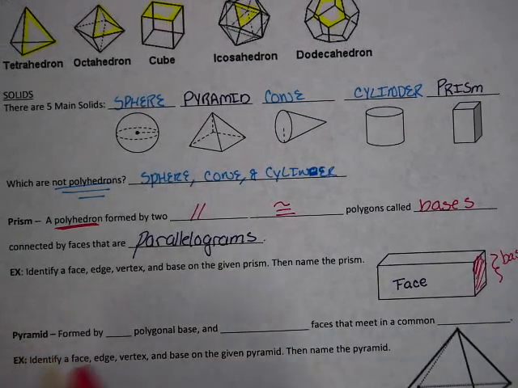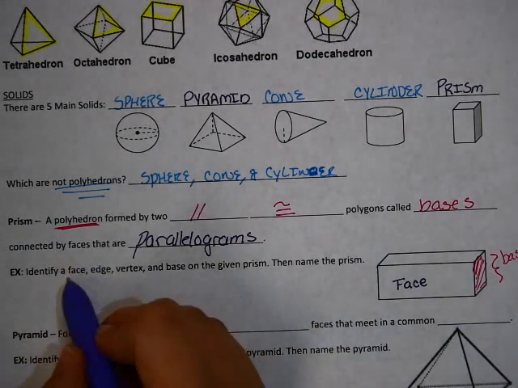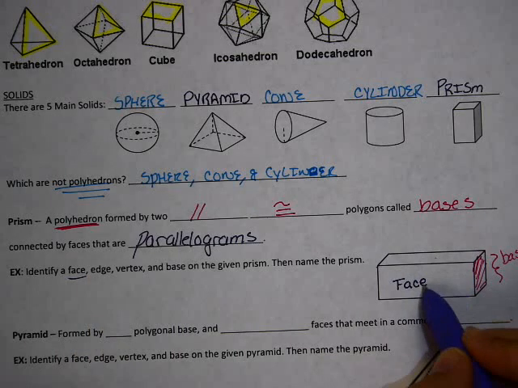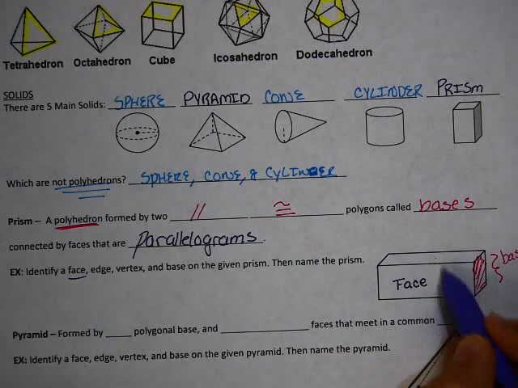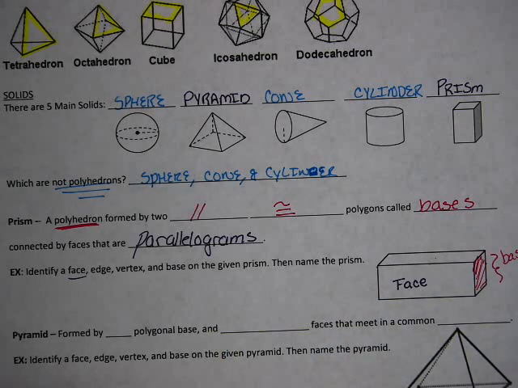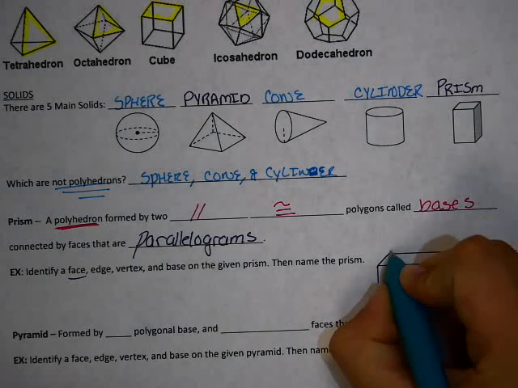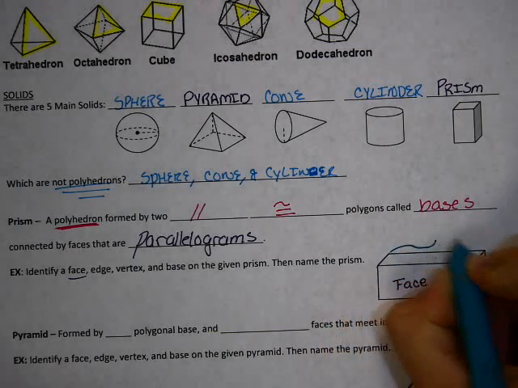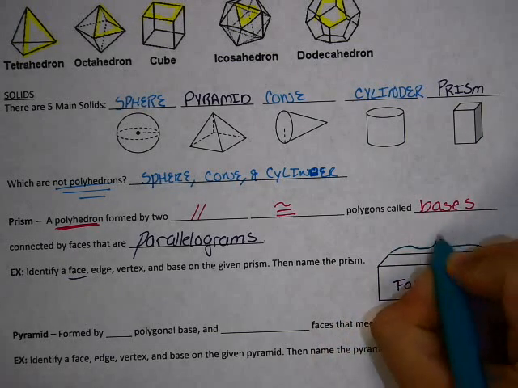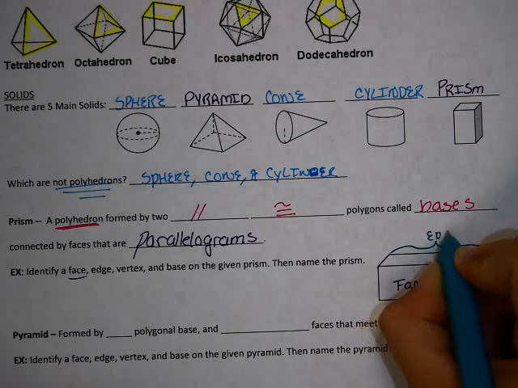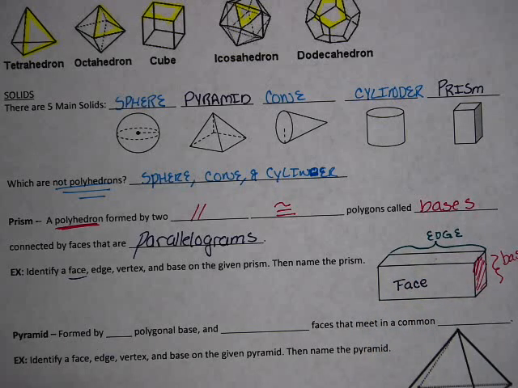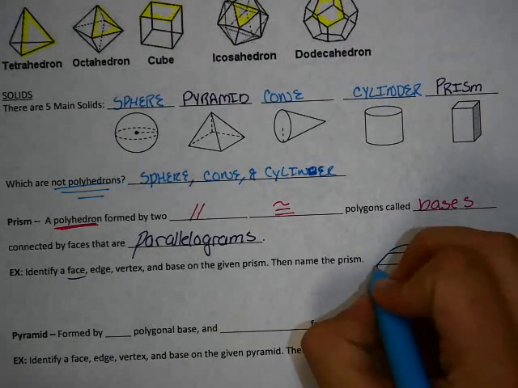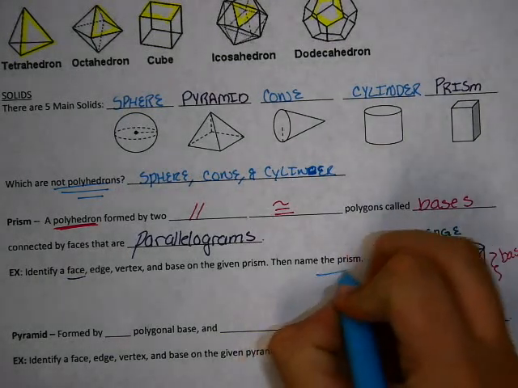Okay, so to identify a face, if you think of this, it's going to have 4 sides. All 4 of those sides are faces. Then an edge would be this guy. And a vertex, you guys, a vertex is a point, so this could be a vertex.